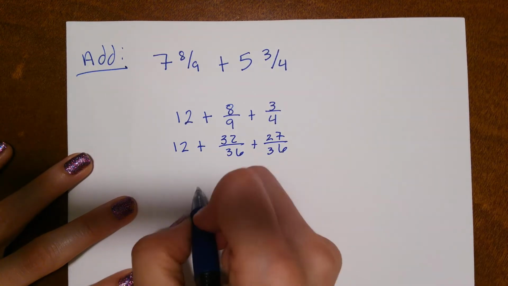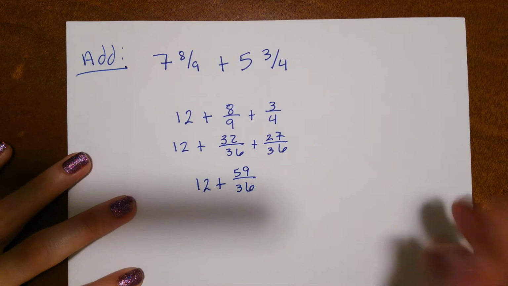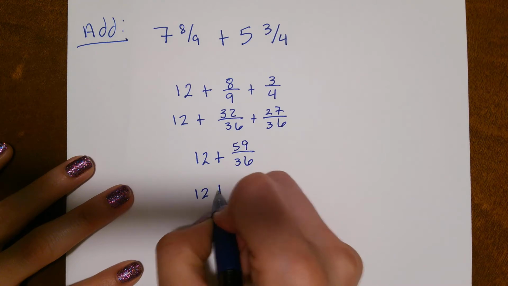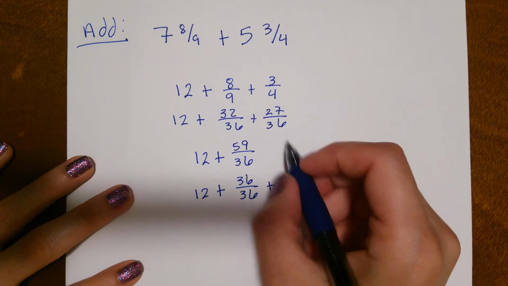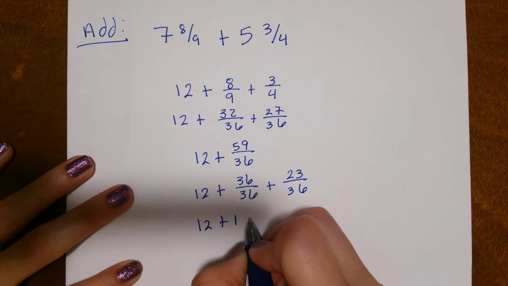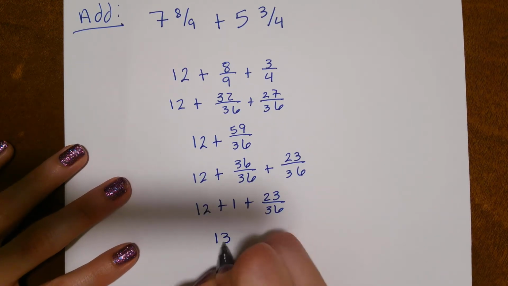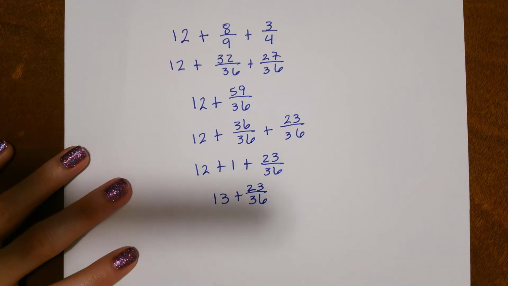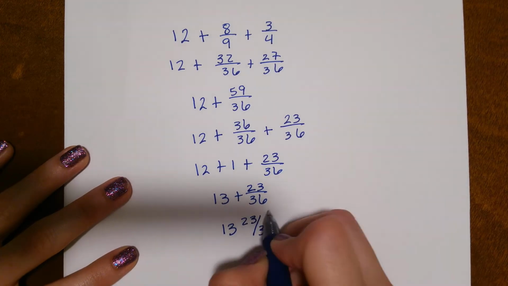So I get 12 plus 59 over 36. Now 36 over 36 would get me a whole, right? So let's separate this. This is 12 plus 36 over 36, which would be 1, plus, what do I have left over? 23 over 36. So now I have 12 plus 1 plus 23 over 36. And now again, I can add my whole numbers, and I get 13 plus 23 over 36, which we know is just a mixed number and can be written as 13 and 23/36.